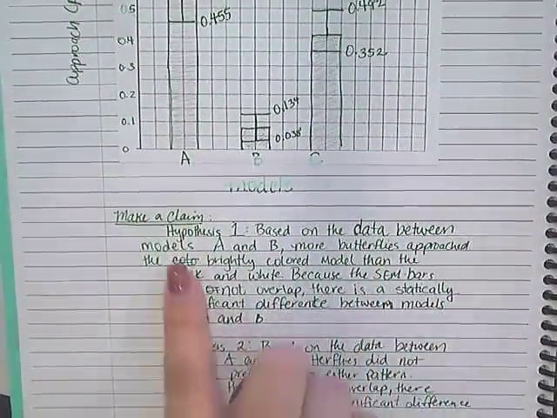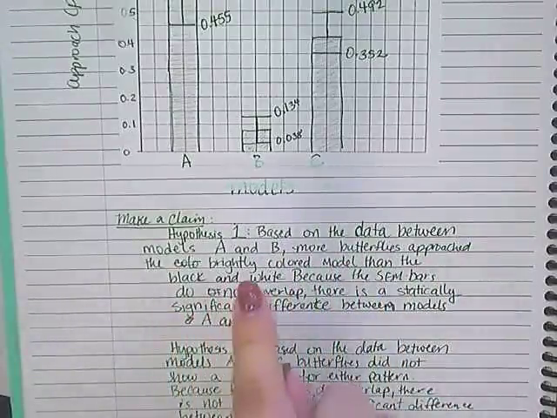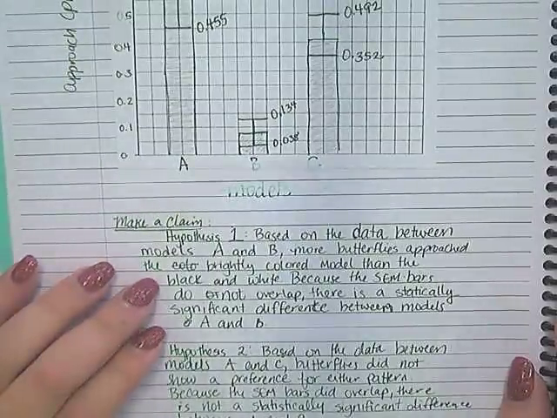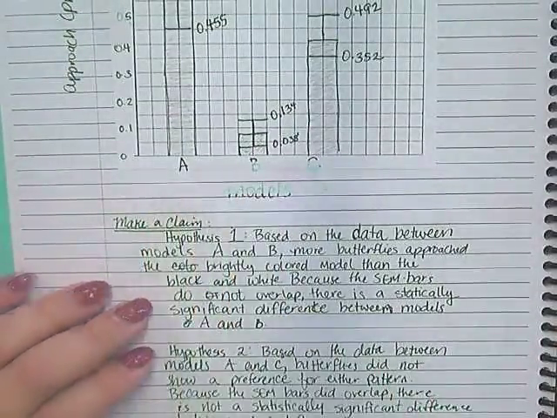So based on the data between models A and B for hypothesis 1, more butterflies approach the brightly colored model than the black and white. Because the SEM bars do not overlap, there is a statistically significant difference between models A and B.